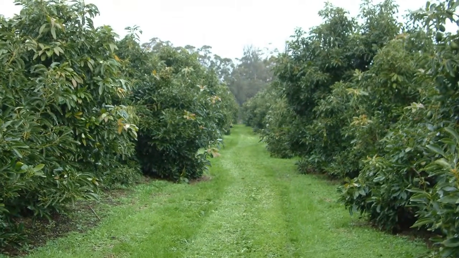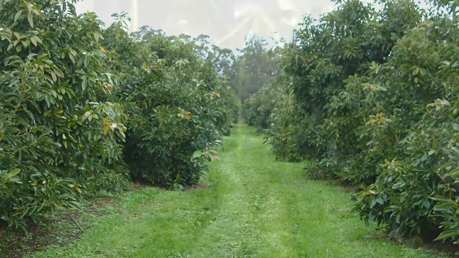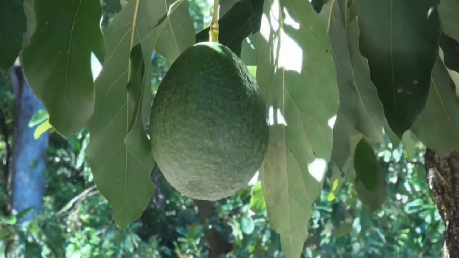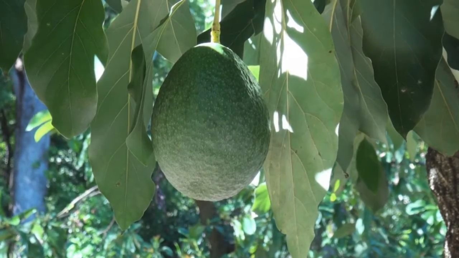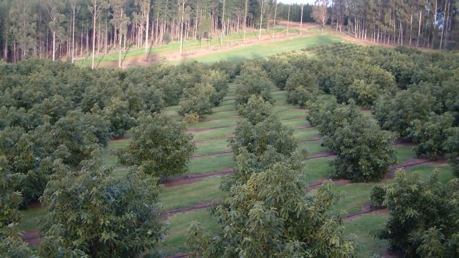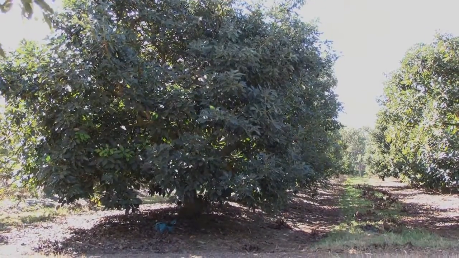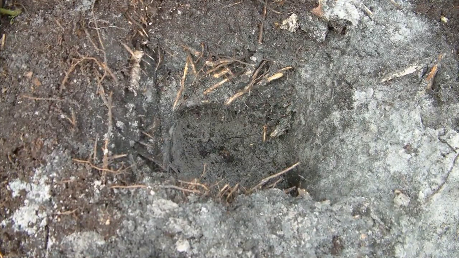Boron is a very important micronutrient for avocados. It's critical for tree growth, flowering, pollination and fruit set. Avocados need more boron than most other crops. However, there is a fine line between deficiency and toxicity, especially in light soils.